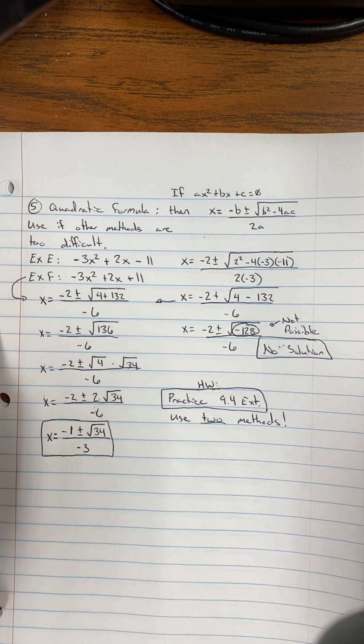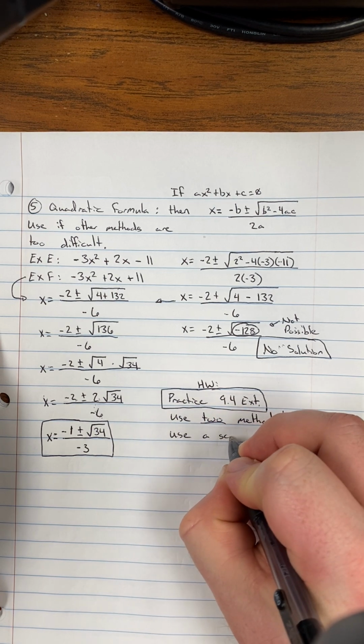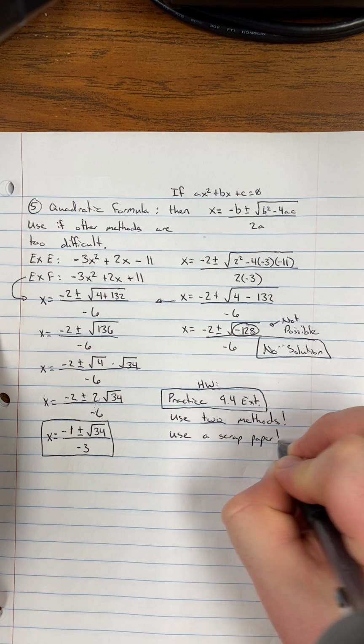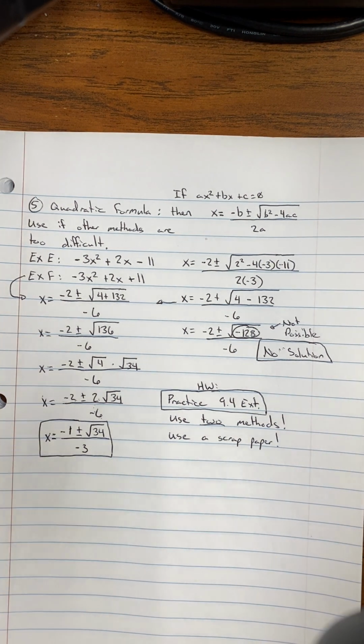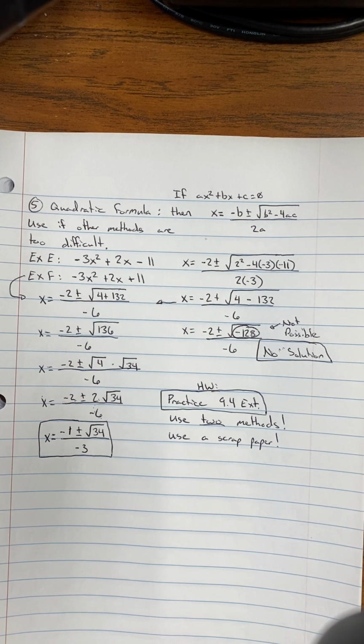And what I'm going to want you to do, because you're probably not going to have enough room on the paper, is use a scrap paper to do all your work, okay? So you're going to rewrite the problems on the scrap paper and solve it that way, because you're probably going to use multiple pieces of paper. Let me check the homework one more time, make sure I'm not missing any details before I let you go. But I think that's everything.